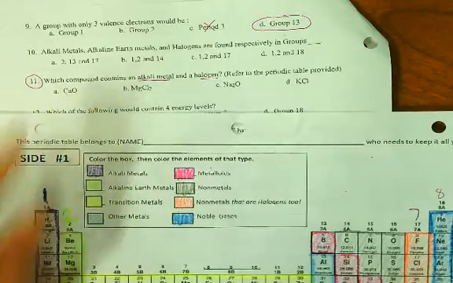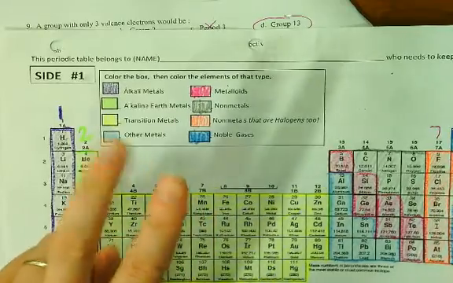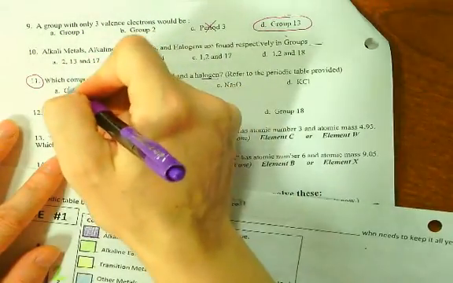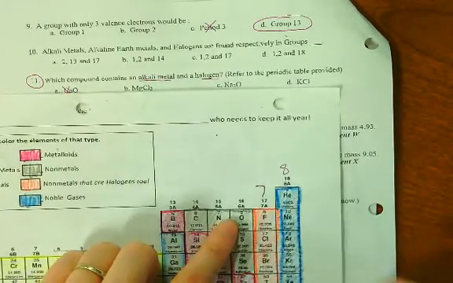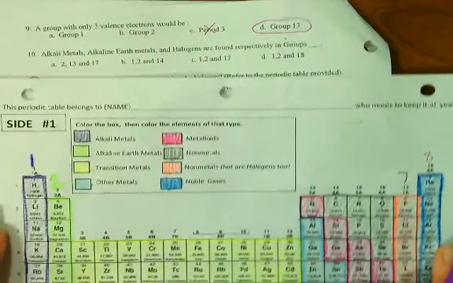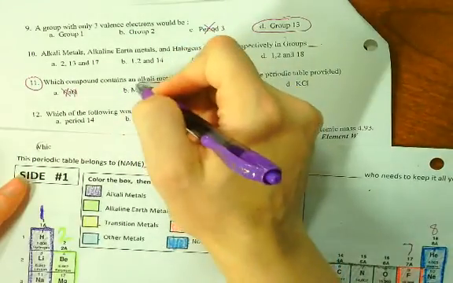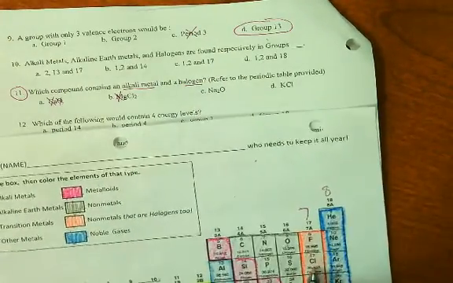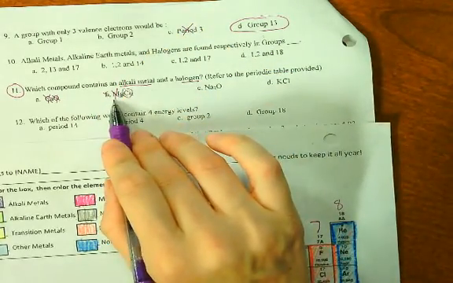So calcium, is calcium an alkali metal? Calcium is in family 2, which makes it an alkaline earth metal. So calcium is not an alkali metal, so that can't be it. Also, if we want to look up oxygen, oxygen's here in family 16, so it's not a halogen, because halogens are family 17. So neither of those are possible. Magnesium, we've got here, if I can put that on the camera. Magnesium is also an alkaline earth metal, not an alkali metal. Although chlorine is in family 17. So chlorine is a halogen, so it could have been this one, but it's not, because magnesium is not an alkali metal.